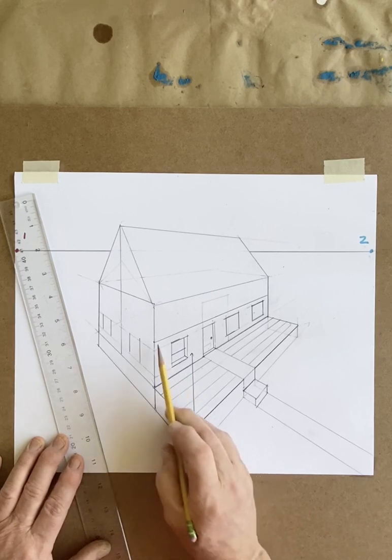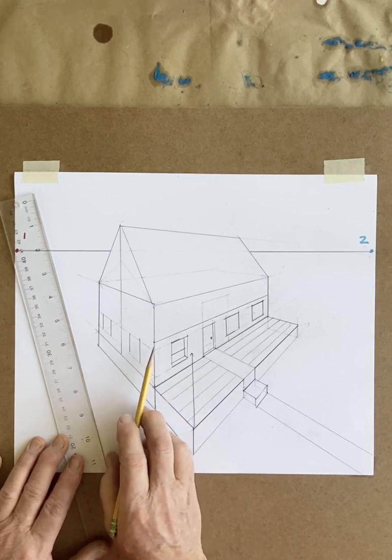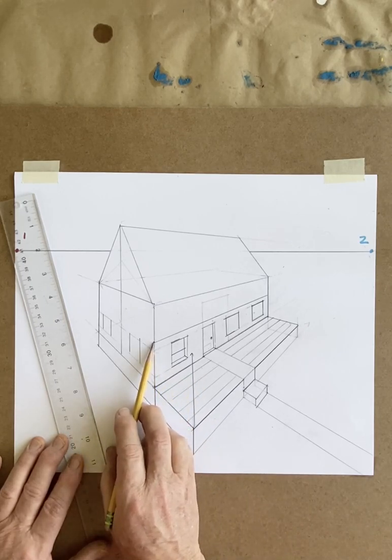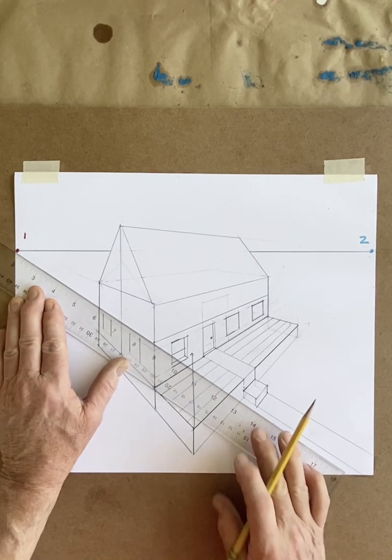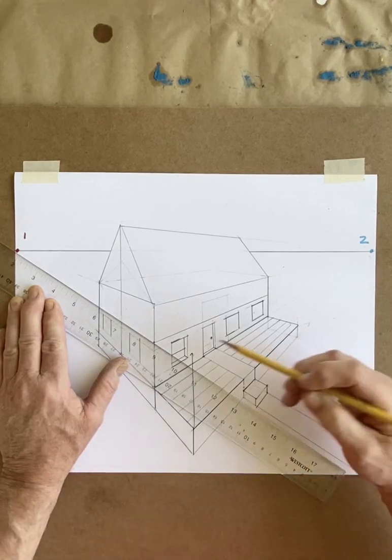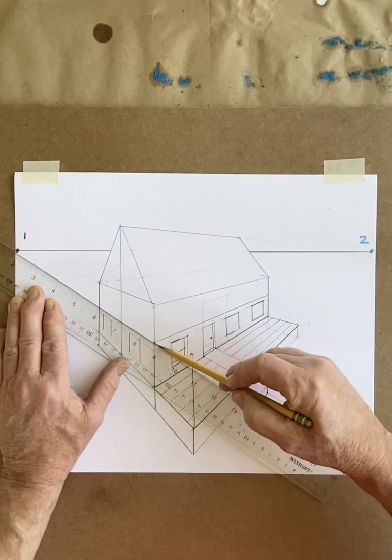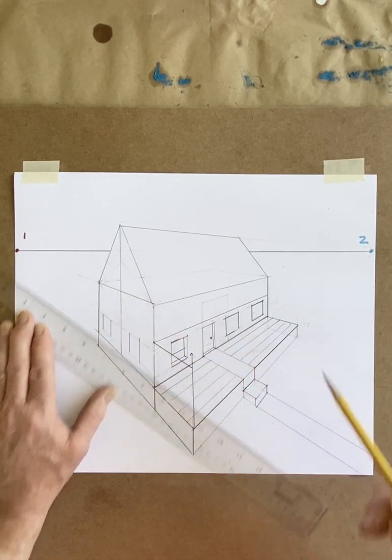But I can find out how far to go if I go back to the second floor of the house right there. See where I'm pointing right there. And I line that up with point number 1 over there like that. And then I draw back this way until it hits that vertical line I did.